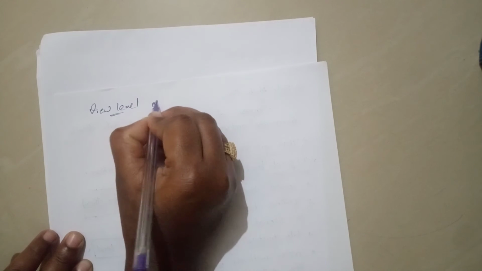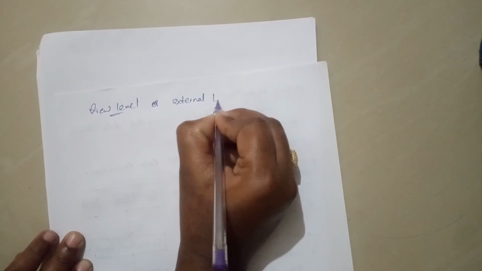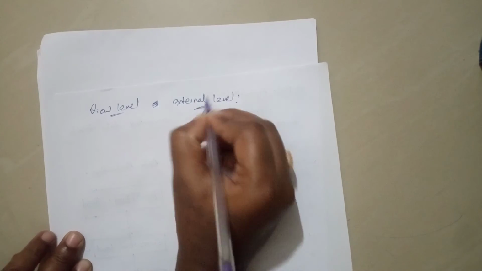And the next one is the view level, or external level. Obviously it is the highest level.